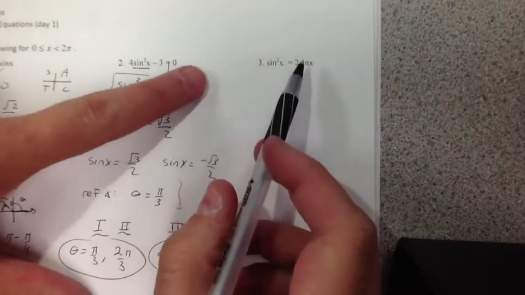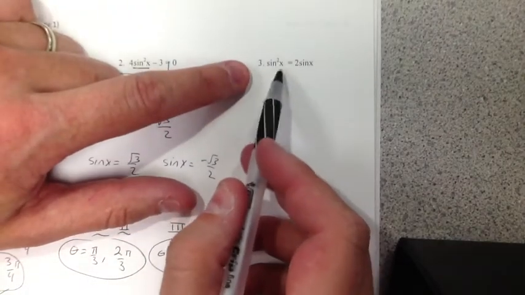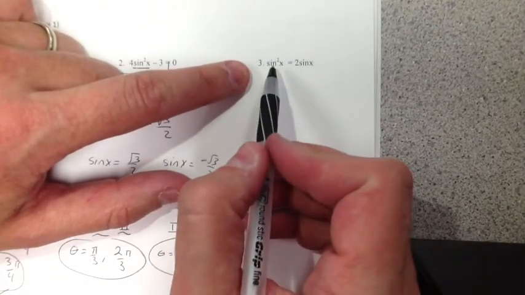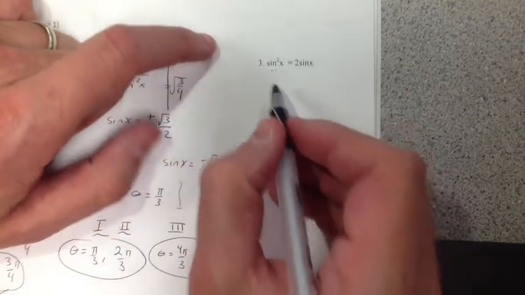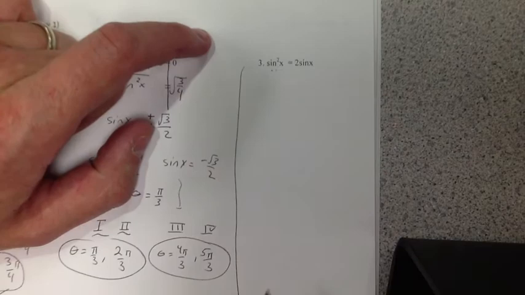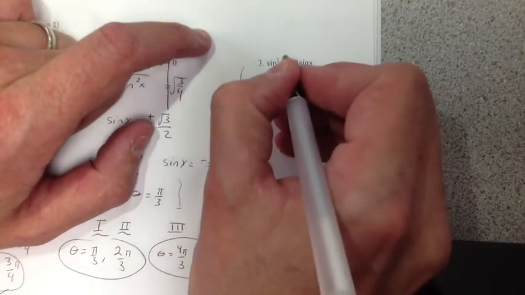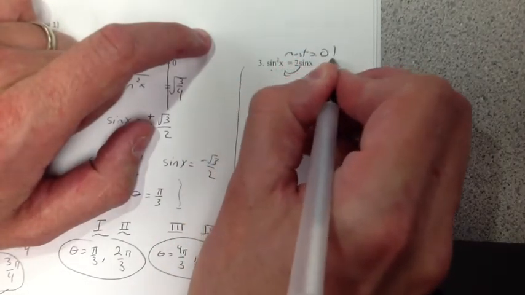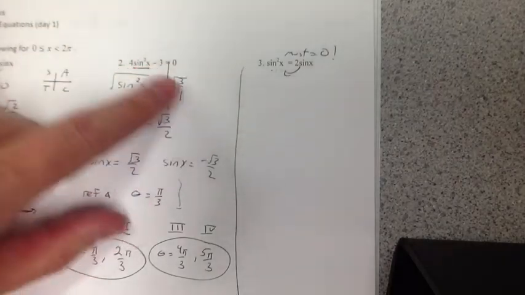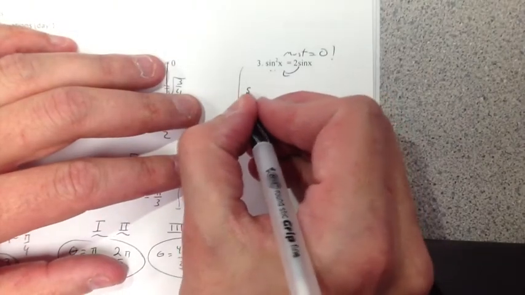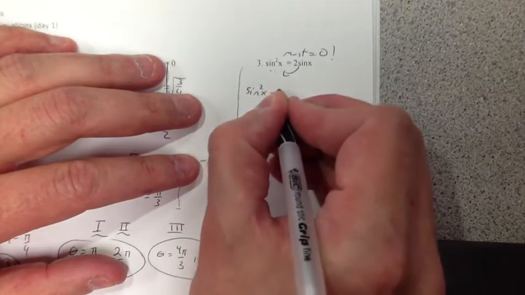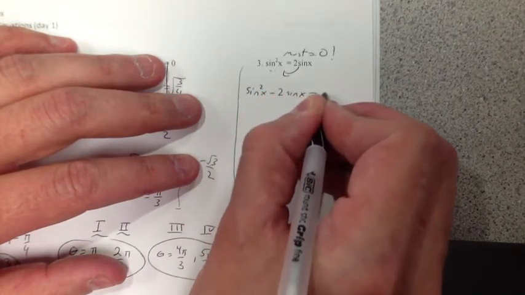All right. Let's take a look at the next one here. Now this is kind of a tricky one. What students tend to want to do, they want to divide out a sine of x. Unfortunately, you can't do that. So we actually have to do a little bit of an algebra trick here. We must set it equal to 0. Write that down. Must equal 0. You cannot solve a quadratic by canceling. You have to factor. So we get the sine squared of x minus 2 sine of x equal to 0.